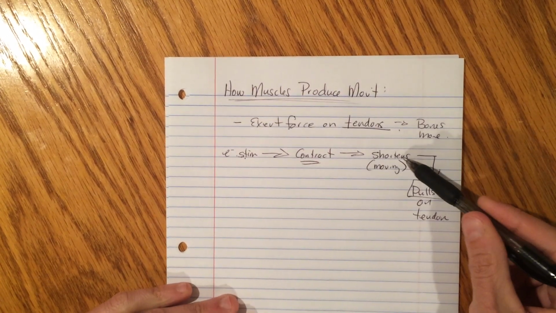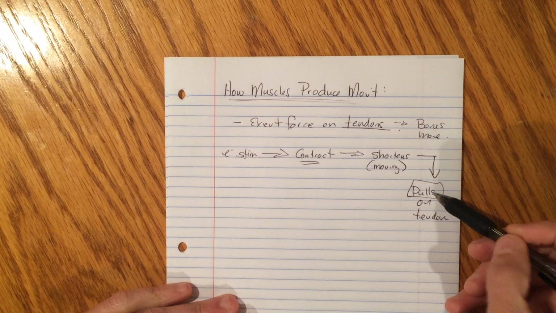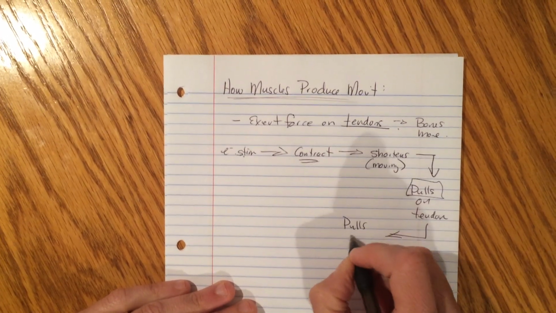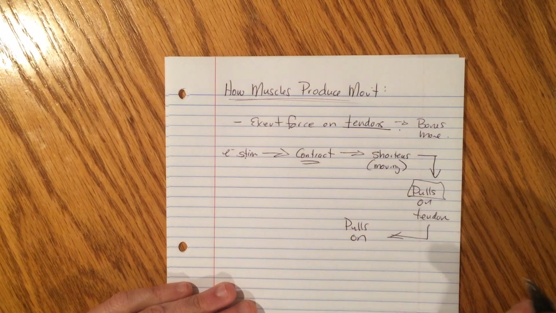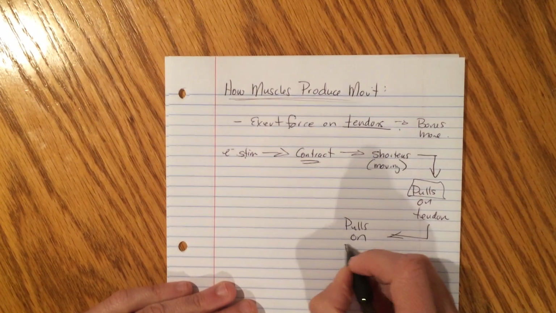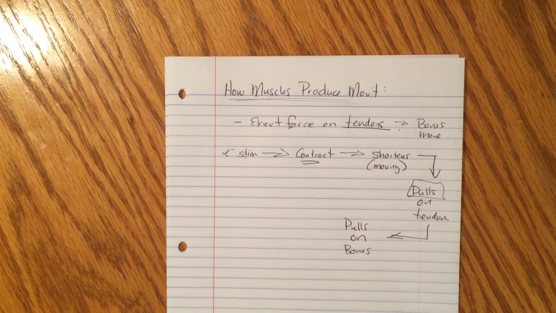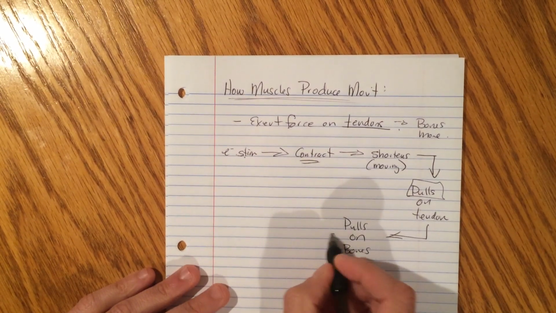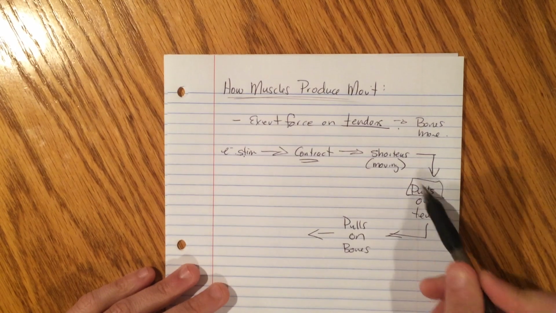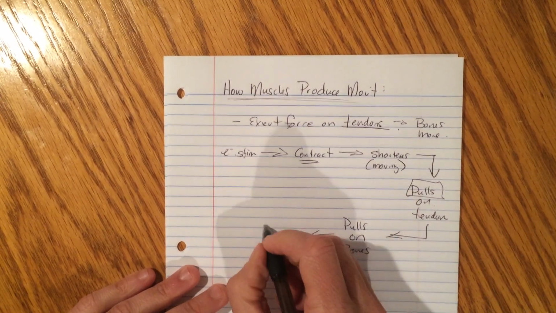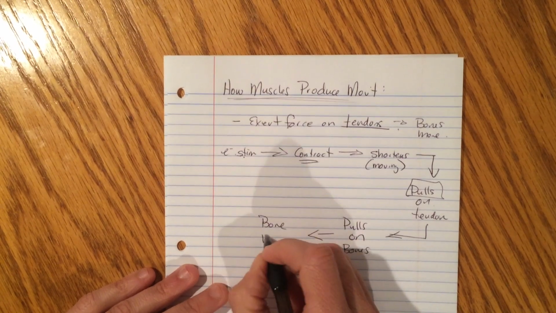So as that shortening pulls on the tendon, it then pulls on what? Whatever it's attached to. And you guys know, for the most part, that's bones. Muscles can be attached to other muscles and some soft tissue, but we're not really focused on that either. So when the muscle shortens, pulls on the tendon, pulls on the bone, and what happens? I don't know. The bone moves.